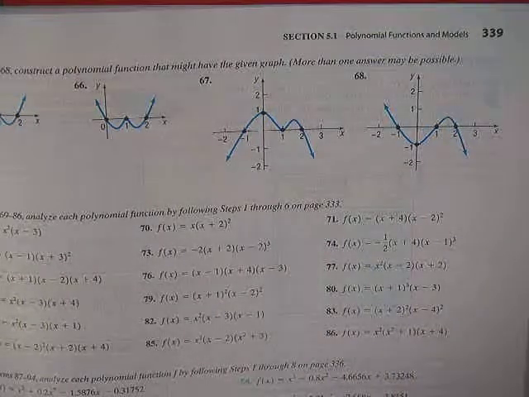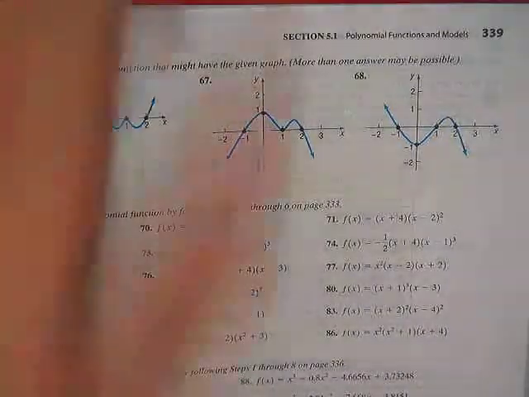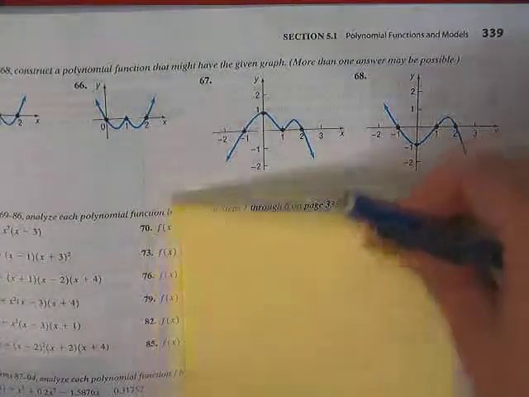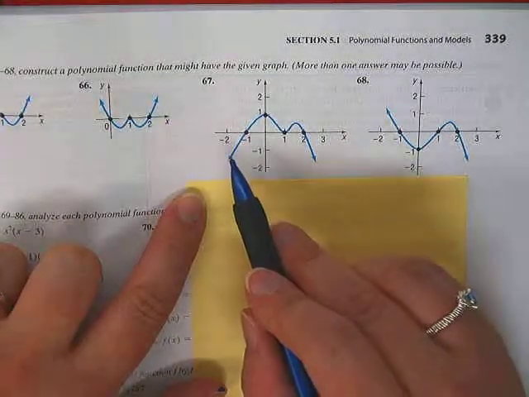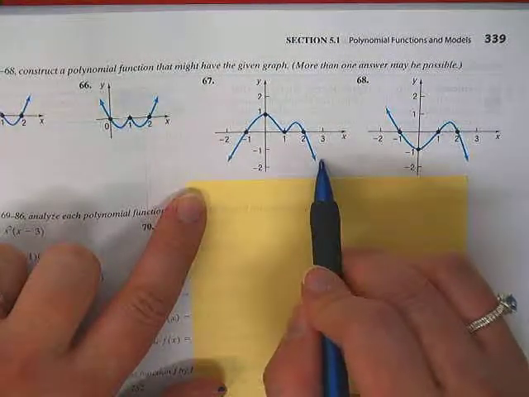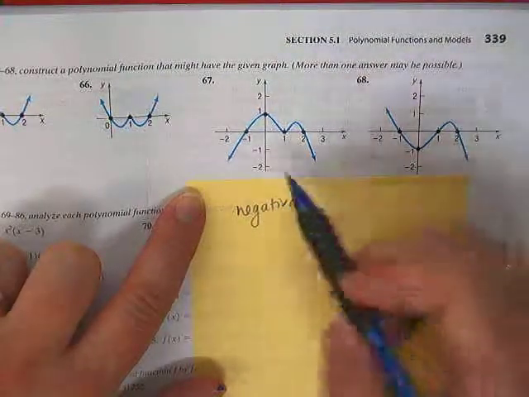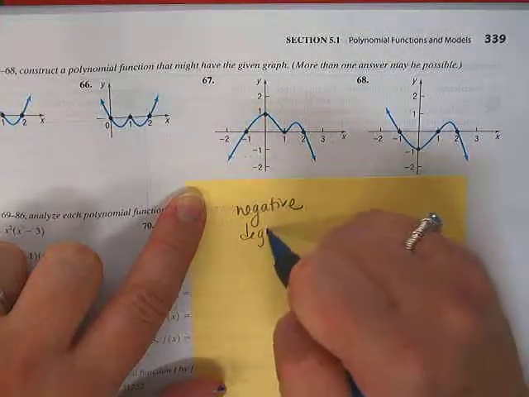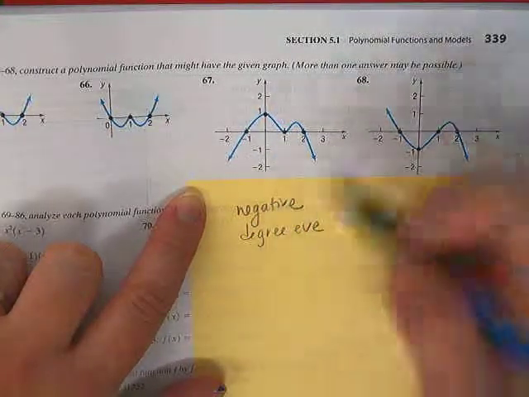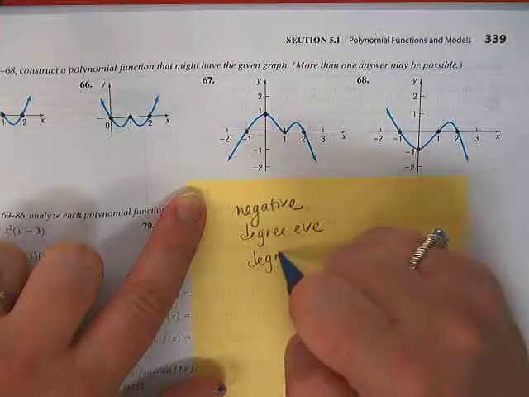Problem 67, the instructions are construct a polynomial function that might have the given graph, but there's more than one answer that's possible. So this is just might have the given graph. So the important details here is that the end behavior is going down, down, so it needs to be negative. The end behavior is both the same direction, so the degree has to be even. There are 1, 2, 3 turns, so the degree has to be at least 4.